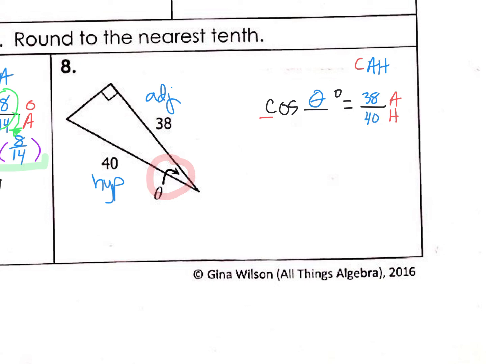So since we don't know theta, we are going to use the inverse cosine in order to find theta. So theta is equal to the inverse cosine of, and then we're going to put our ratio in here, the 38 over 40. So this is the part that goes into your TI.